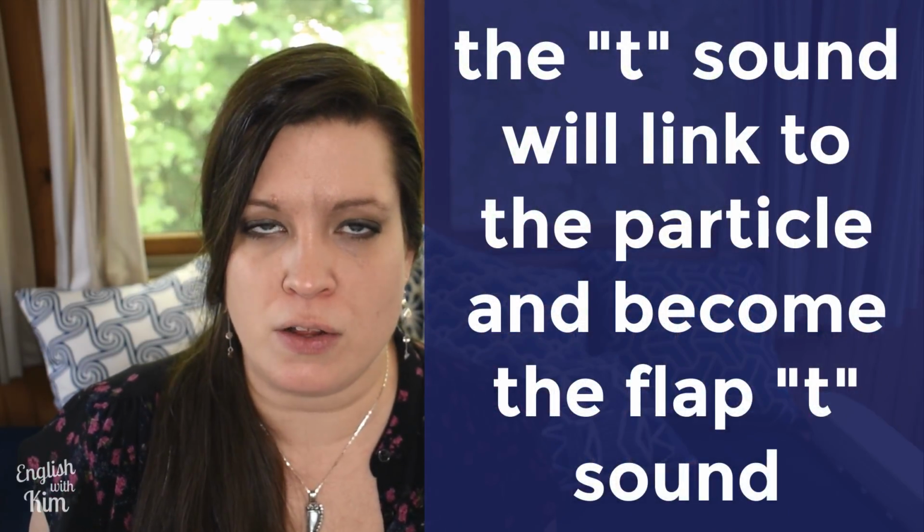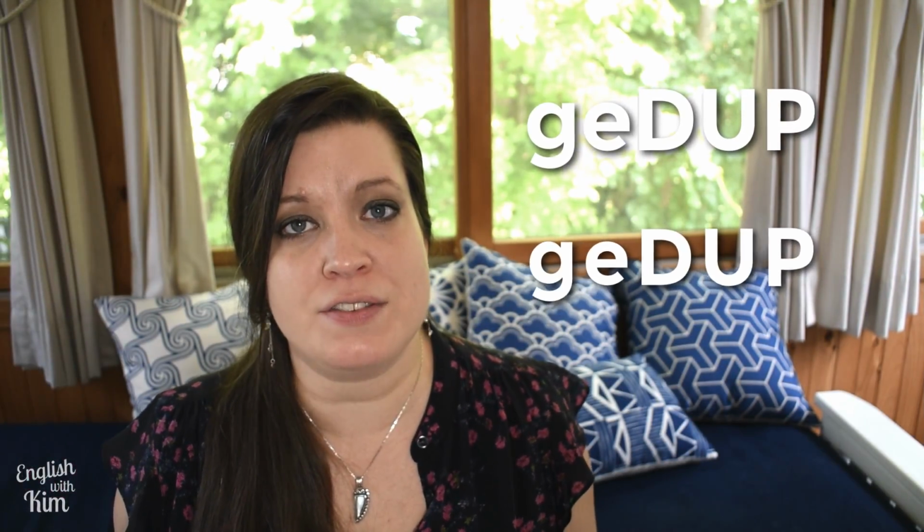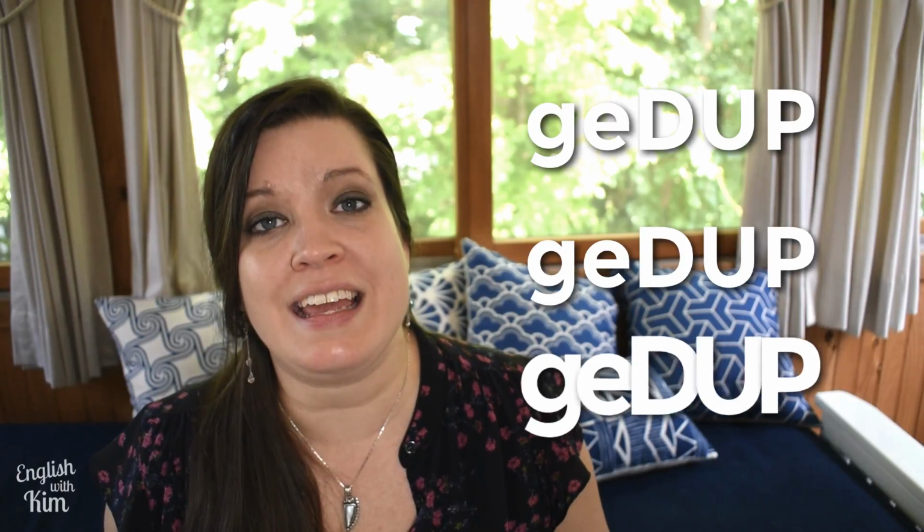In an example like get up, which has the T sound, the T sound will link to the following syllable and it will turn into a flap T like you hear in the word water. Get up, get up. Instead of sounding like get tup, it sounds like get up, like the D sound. Get up. Or set up, set up, set up.